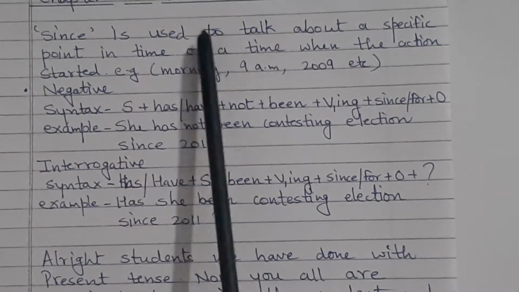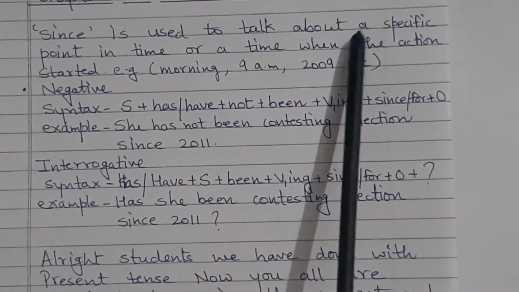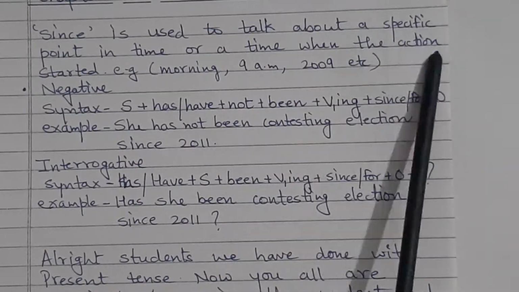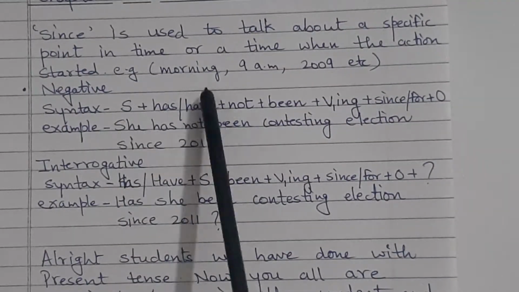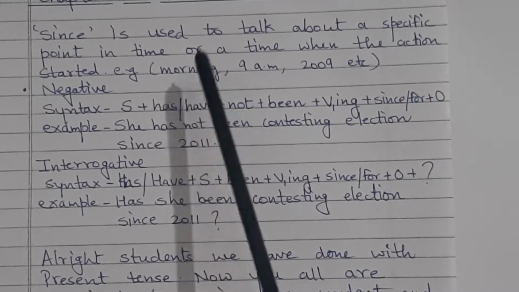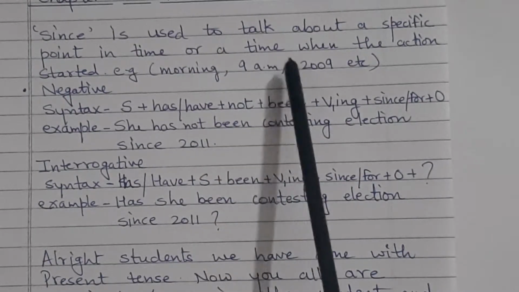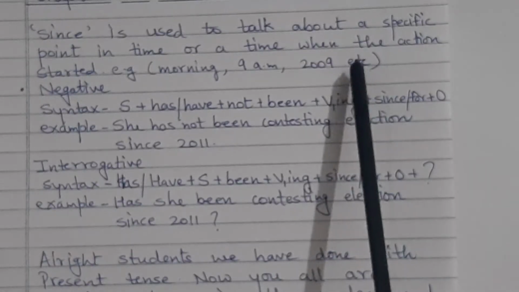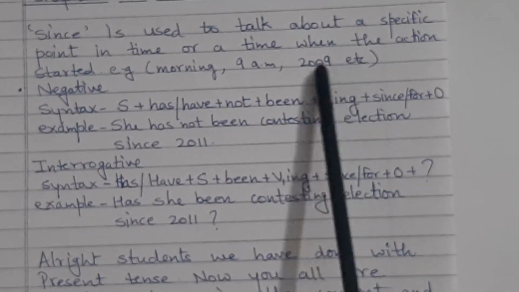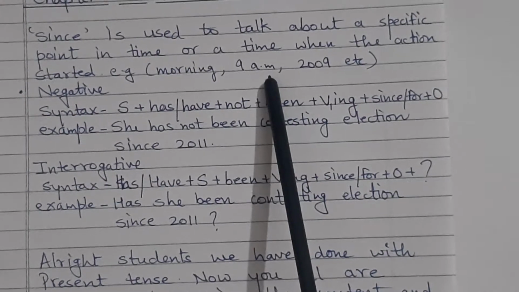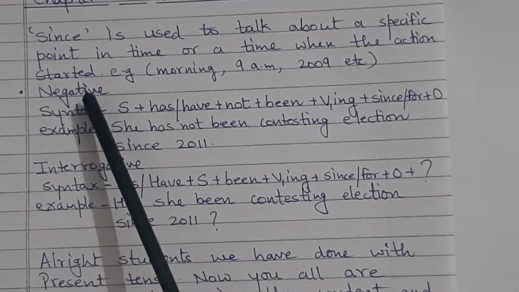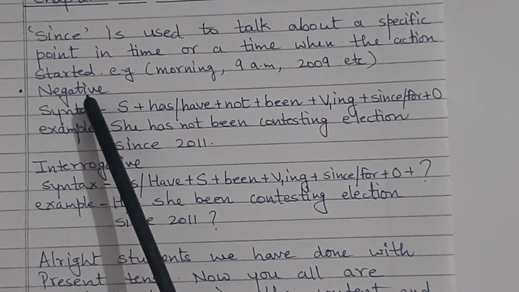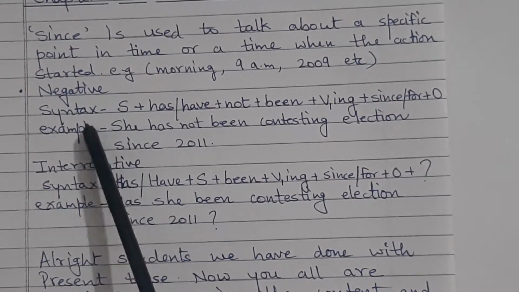And since is used to talk about a specific point in time or a time when the action started. For example, since morning, since evening, since 9 a.m., since 2009, etc. When time is fixed.